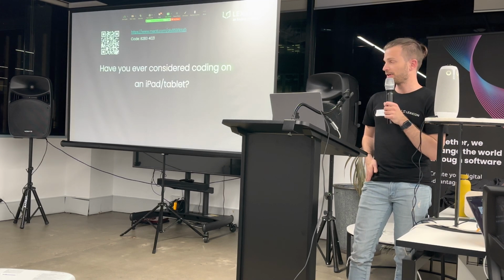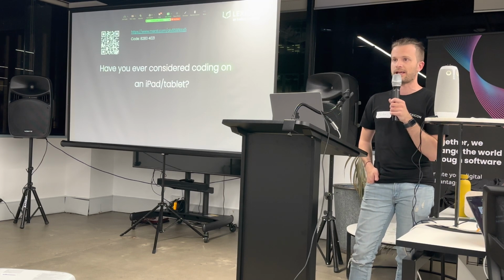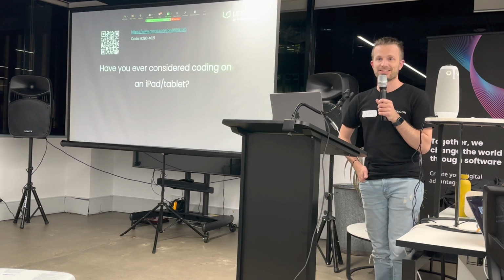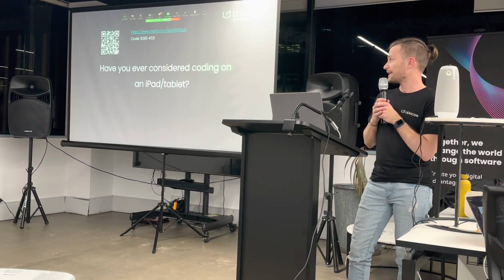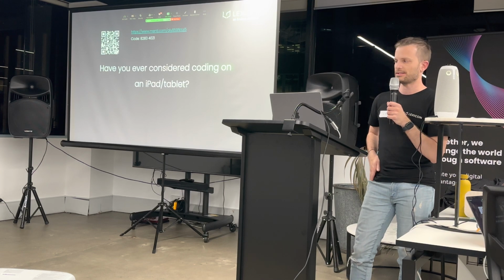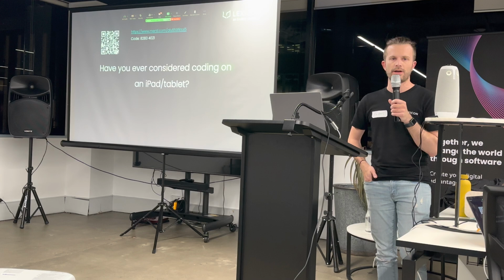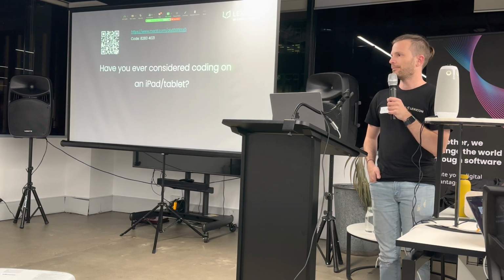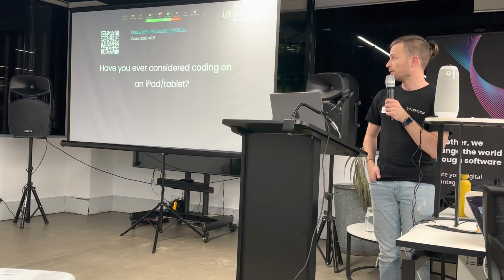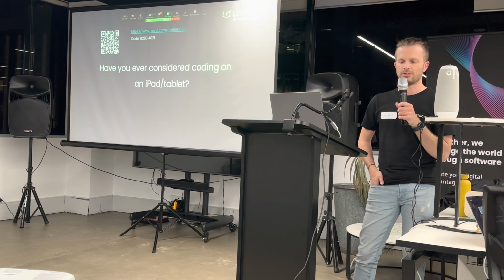And I want to kick things off with hopefully the last dodgy QR code you'll get this evening. It's just Menti, so don't worry about it too much. And I want to kick off with a very simple question for you guys. Have you ever considered coding on an iPad or any sort of tablet, Android tablet, for example? Scan the code, answer. We're going to get to the actual results a little bit later on.